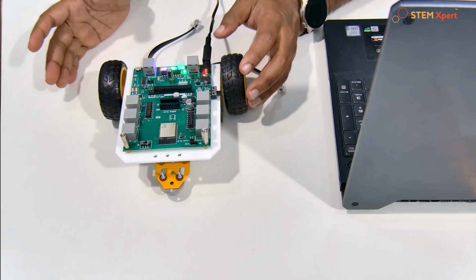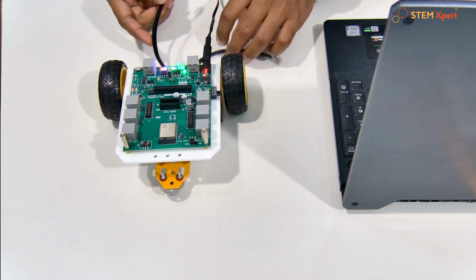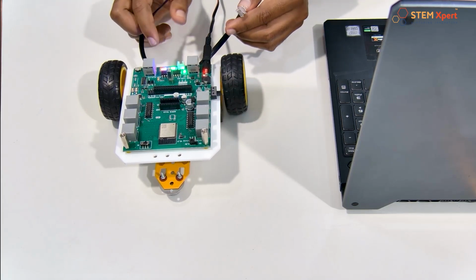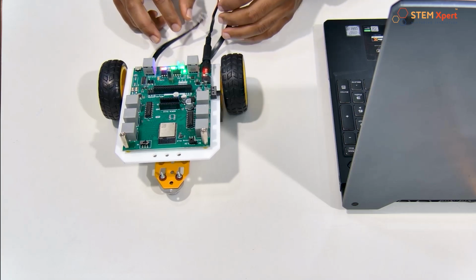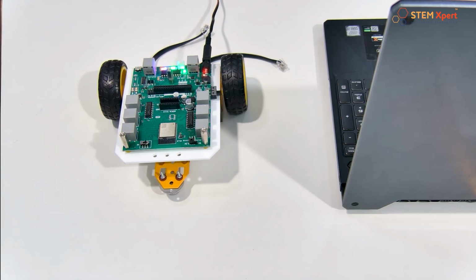Did you connect it? Please do it. Also make sure that the motor pins are removed, the motor RJ11 pins. Once you've done that, you can use your USB cable. Let's take the USB cable. It is a USB A to micro USB cable.